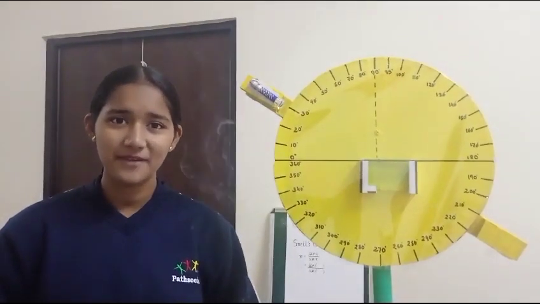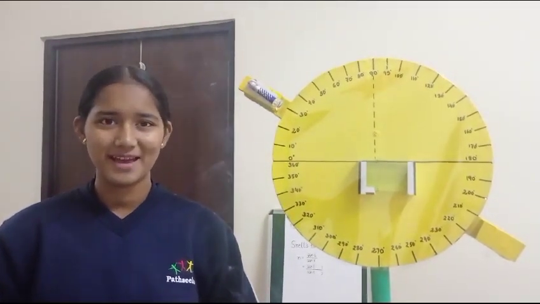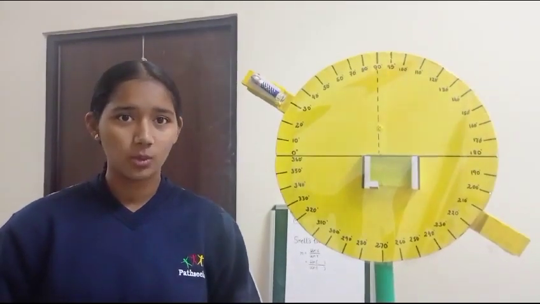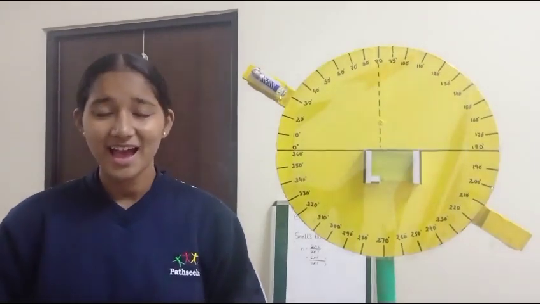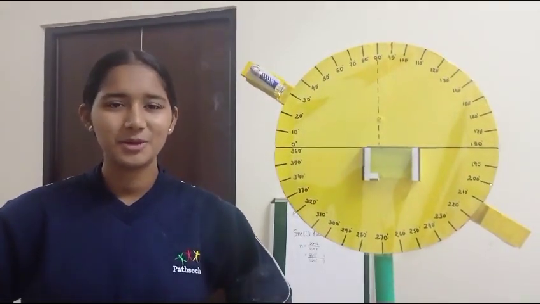Myself Ruhani Barua, a fellow 10th grader from Practical School Bias. Today I would be explaining the working of a self-made optical probe to study the laws of reflection and refraction for Raman Awards 2023.